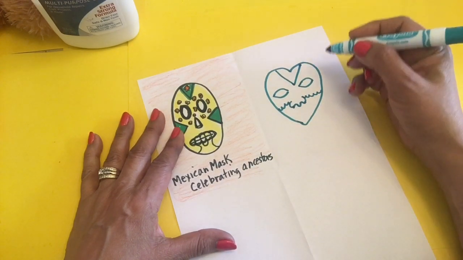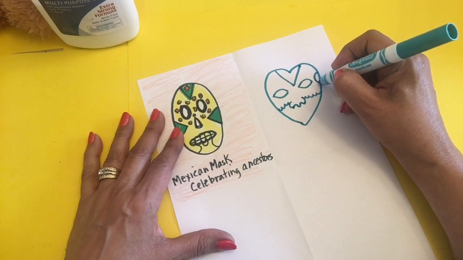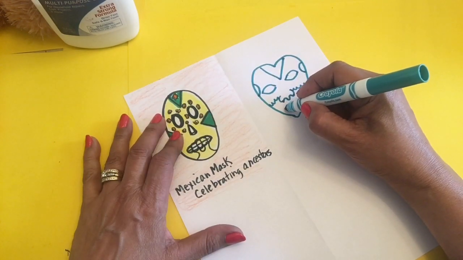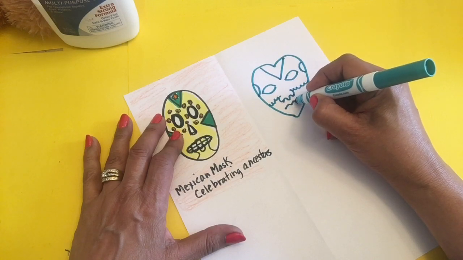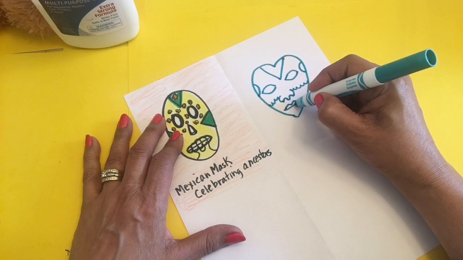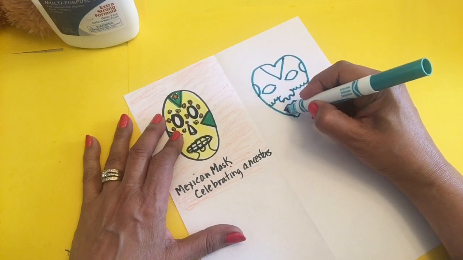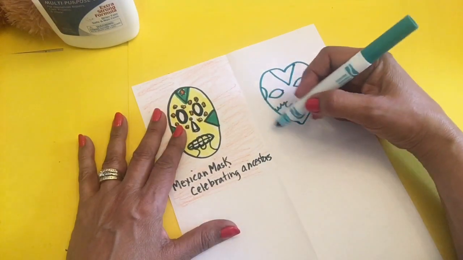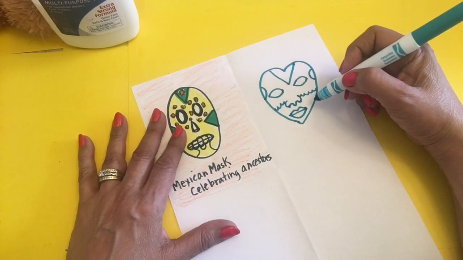And then we are going to put a half circle on each side, and then we are going to make a mouth. So just go up and down, cross over, and then come down and up. And on this mask, there are lots of feathers.